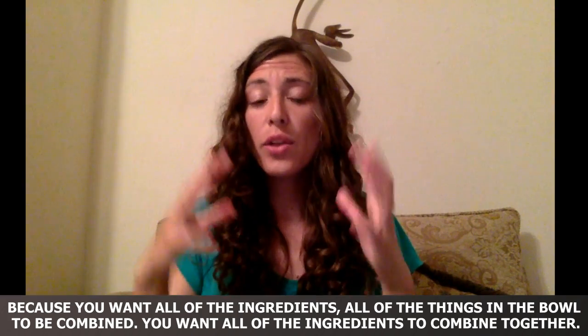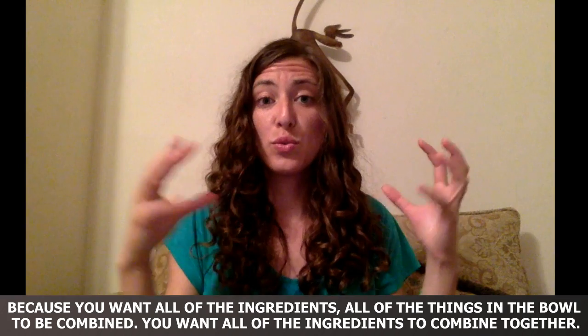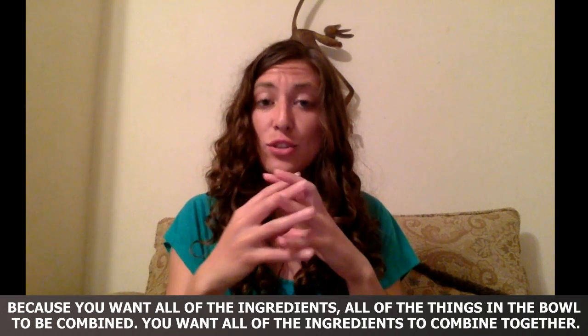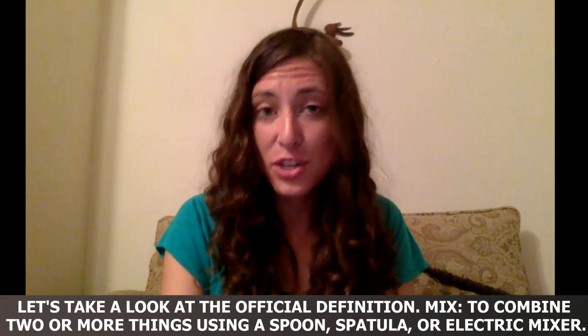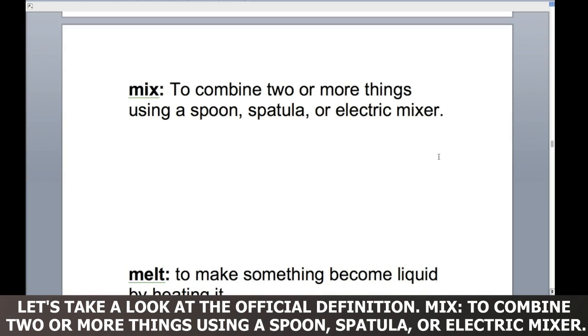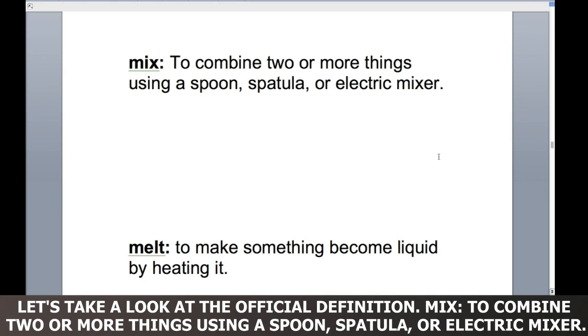You want all of the ingredients to combine together. Let's take a look at the official definition. Mix, to combine 2 or more things using a spoon, spatula, or electric mixer.